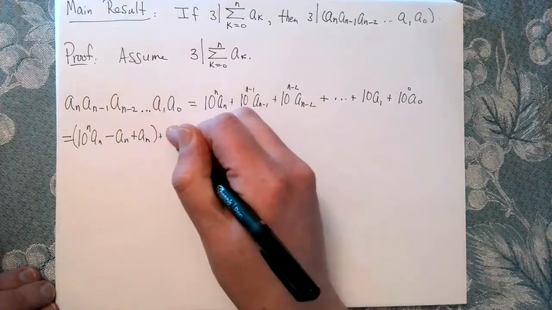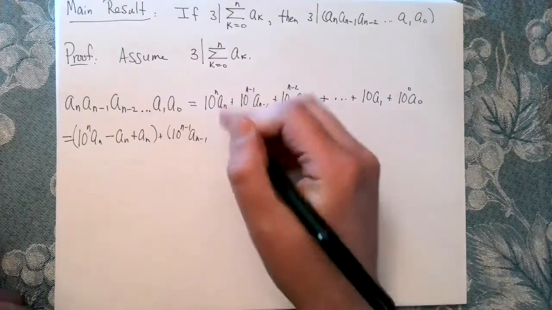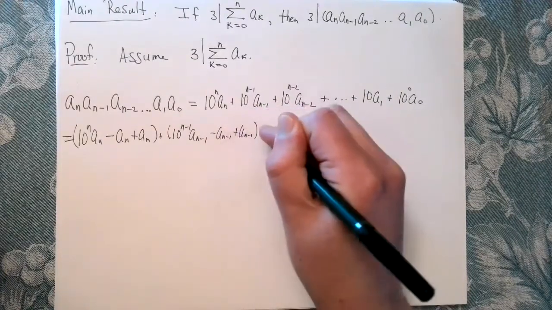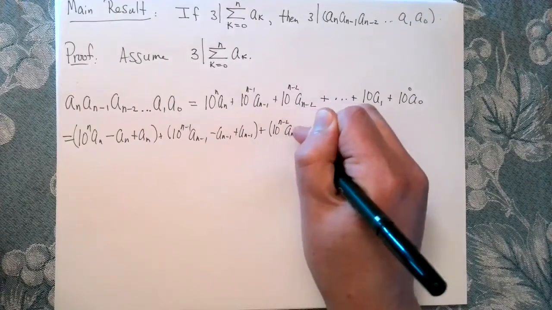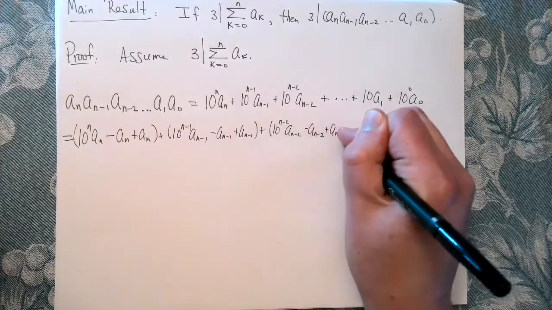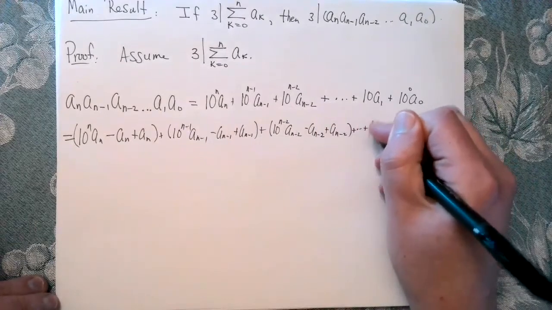Okay, so more of the same. We're going to subtract a_(n-1) and add a_(n-1). We'll do the same thing here. So we have 10 to the n minus 2, a_(n-2). We subtract that, and we add. That's our useful form of 0. We're going to keep doing this.